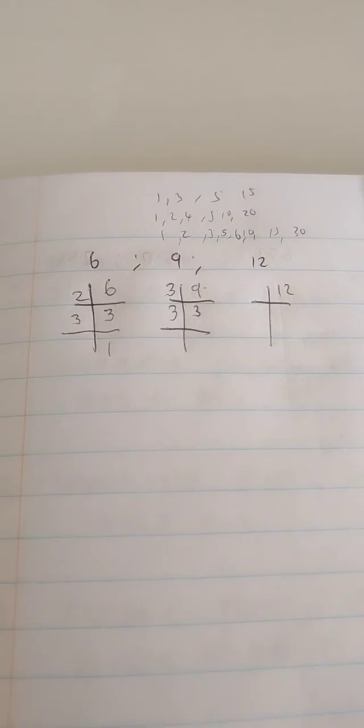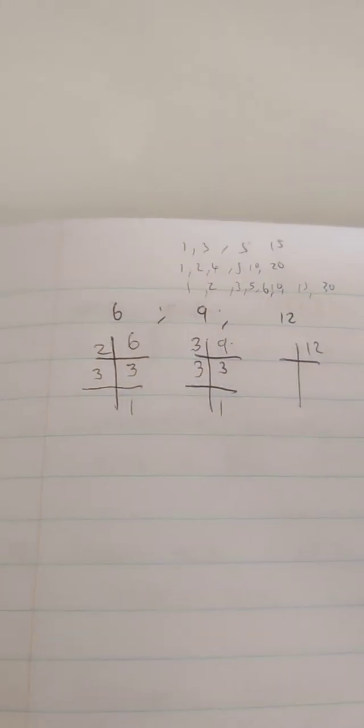Yes, Natasha. 3 times. Very good. Smallest prime number that goes into 3? Yes, it's 3. How many times does 3 go into 3? Very good, 1 time. Smallest prime number that goes into 12? We are moving. Smallest prime number that goes into 12?